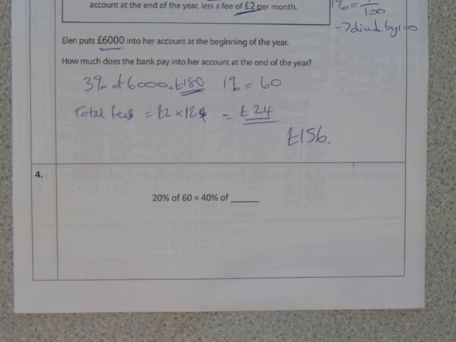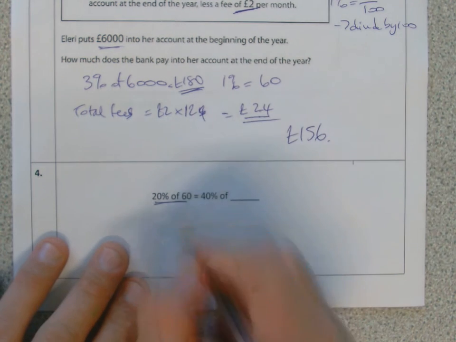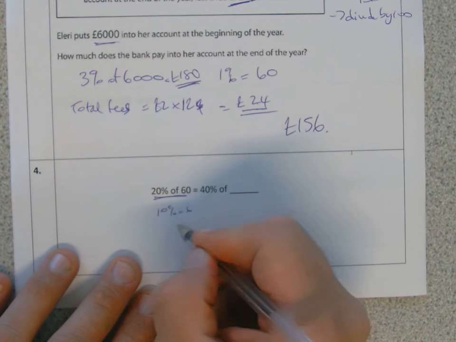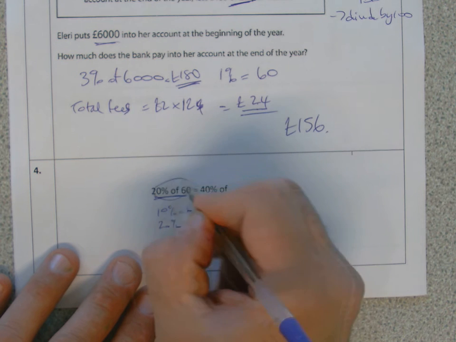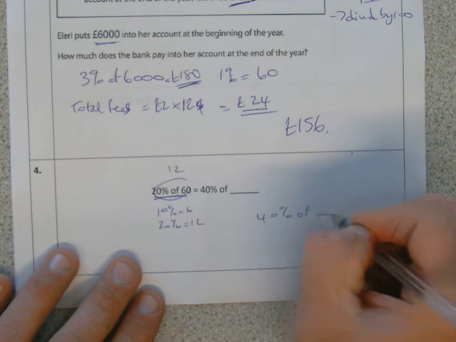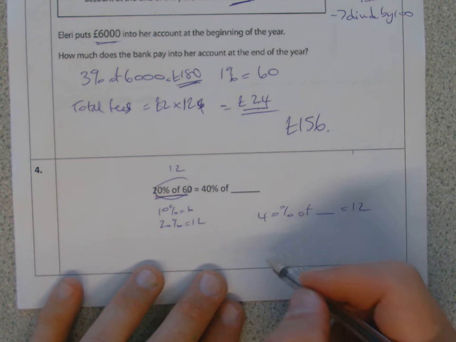Okay, question 4. 20% of 60 is equal to 40% of something. What I would do is work that out. 10% is 6, so that means 20% is 12. So we know this is 12. In other words, 40% of something is 12.